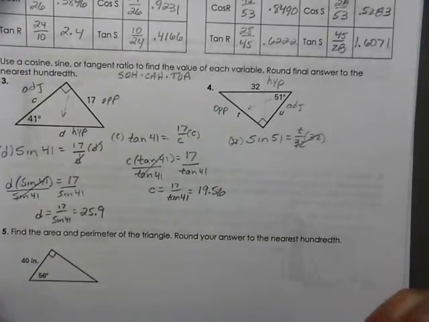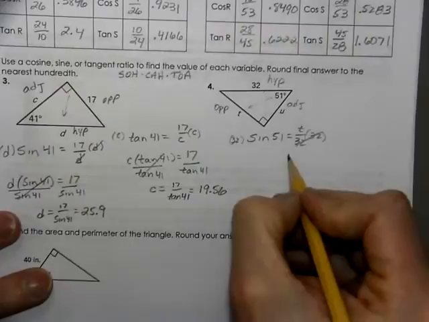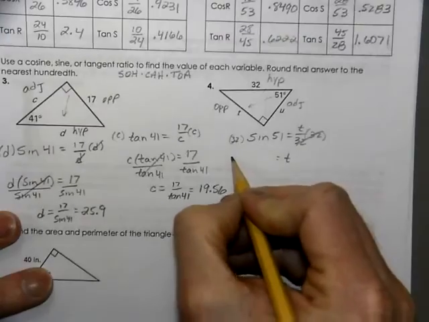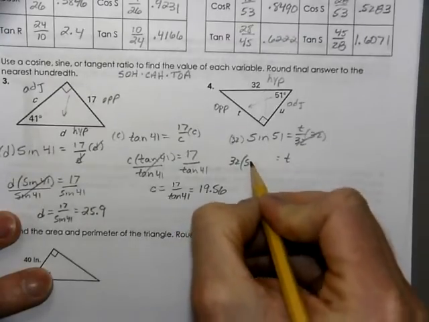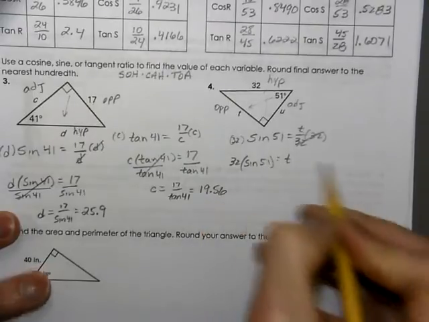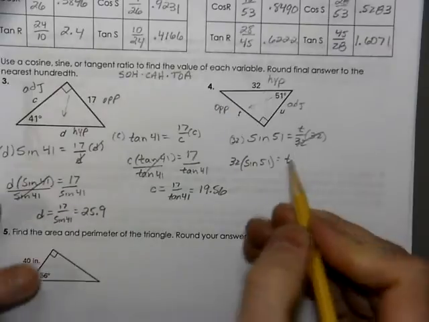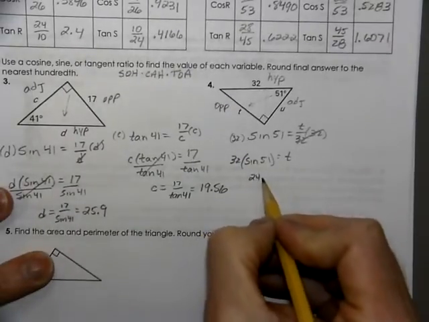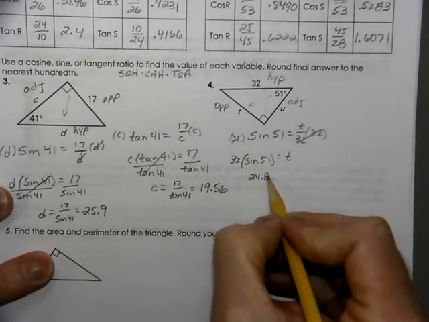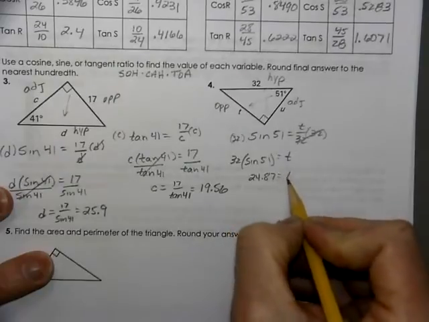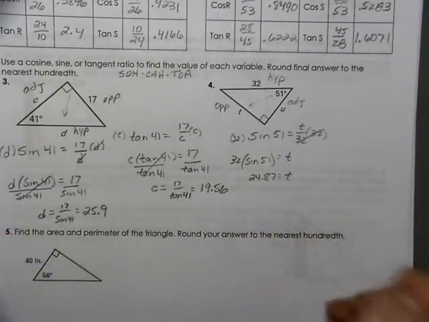Cross those out. So now we know that t is going to equal 32 times the sine of 51. And using a calculator, we'll get 24.87.